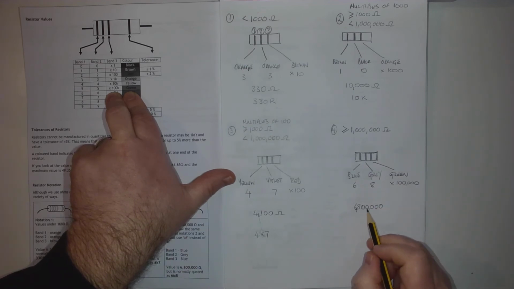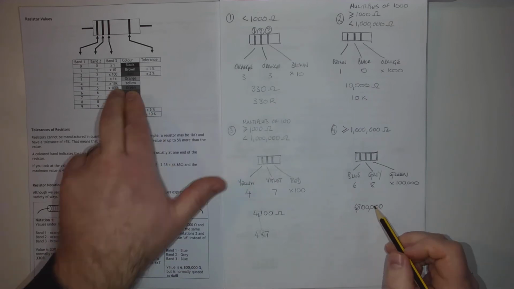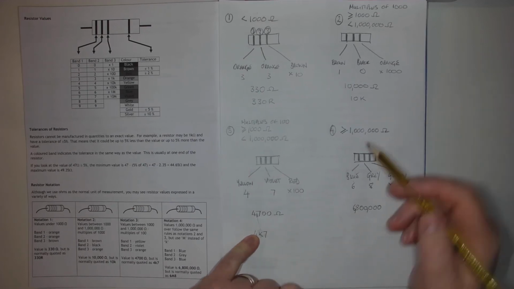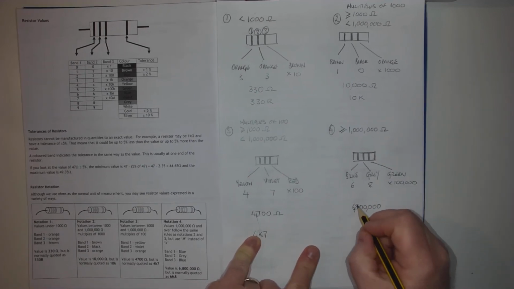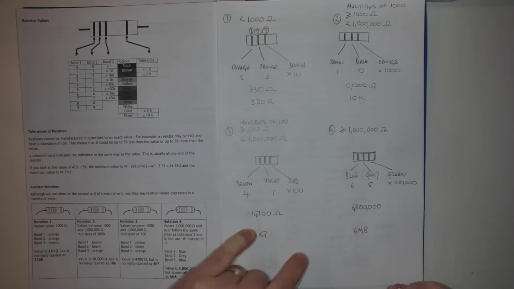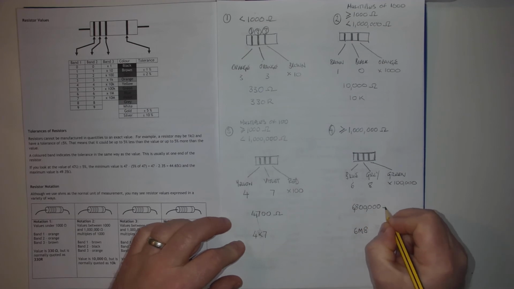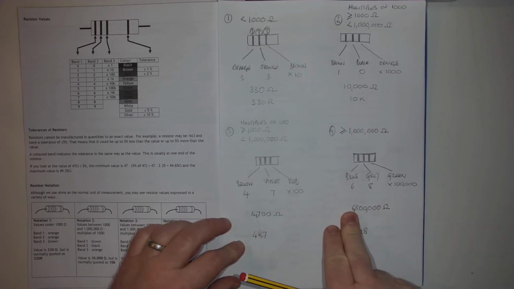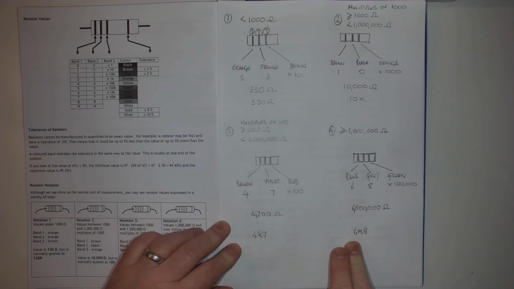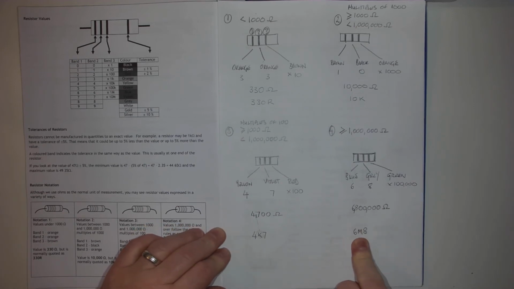That's 6,800,000. Now, similar to using K's in examples 2 and 3, I can use M for that, but it's 6.8 million, so it would be 6M8. 6.8 million. So again, in engineering science, that value is perfect. In the real world, if you're looking for a resistor with a resistance of 6,800,000 ohms, you would actually ask for a 6M8.